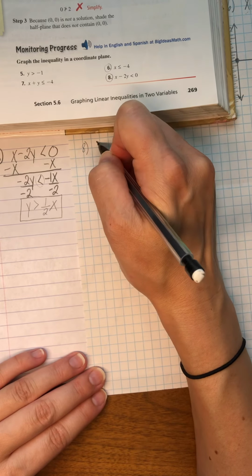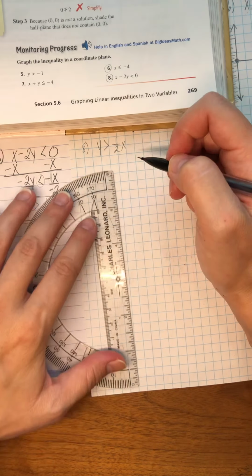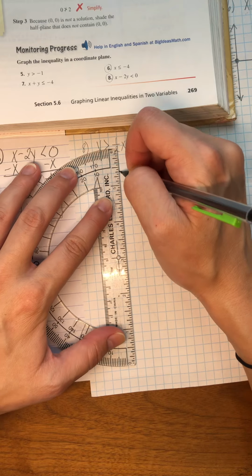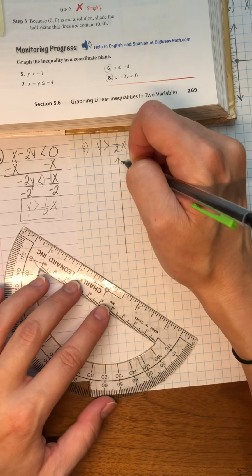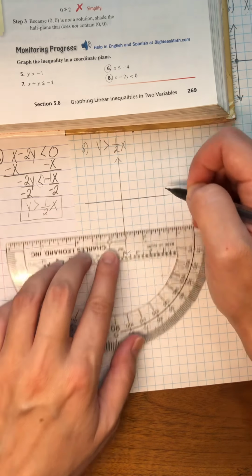Let me write it down again. Y is greater than 1/2 x. Okay, here's our coordinate plane we're going to graph. All right, let's think about what we're going to do for this one.